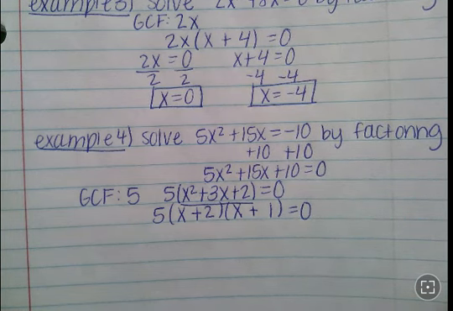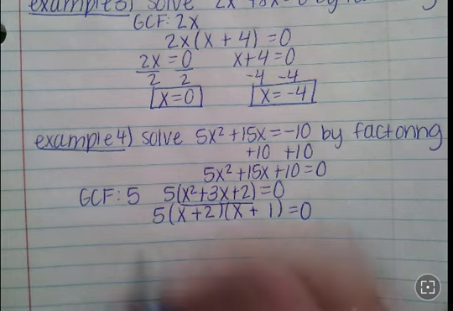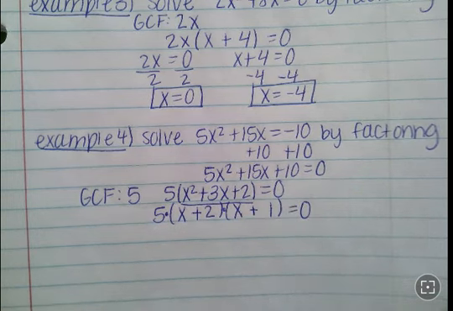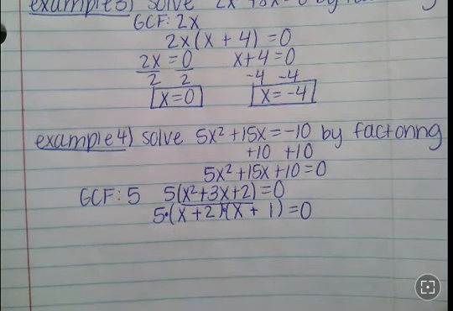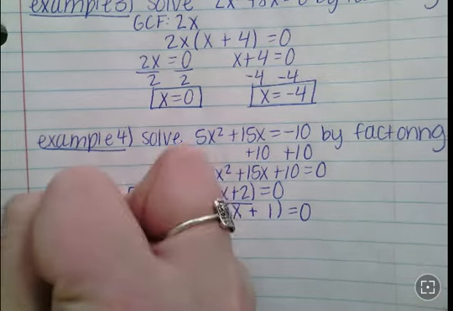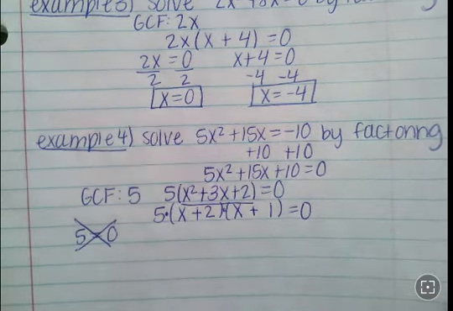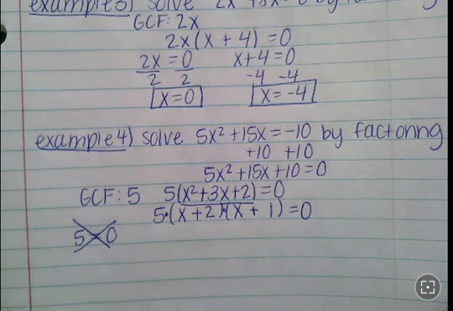So now we have a fully factored quadratic. And we know that if you've got some things multiplied together, then either one of them is 0 or they're all 0. Okay? So we've got 5 times x plus 2 times x plus 1. So we've actually got three things. But if you notice, it wouldn't really make sense to say 5 equals 0, right? And so we can essentially just ignore it. If you've got a number out in the front, just ignore it.